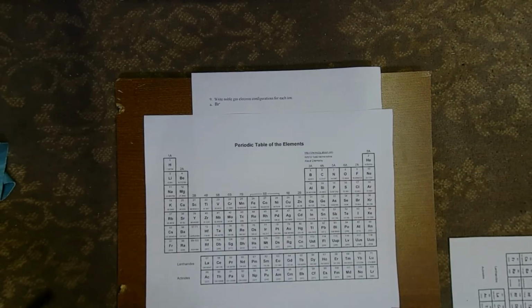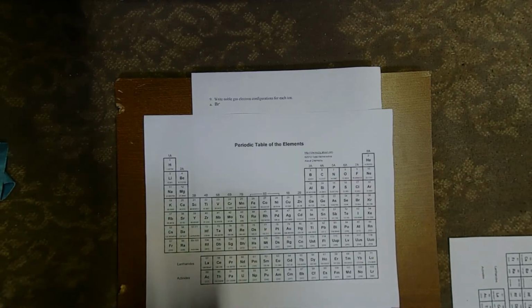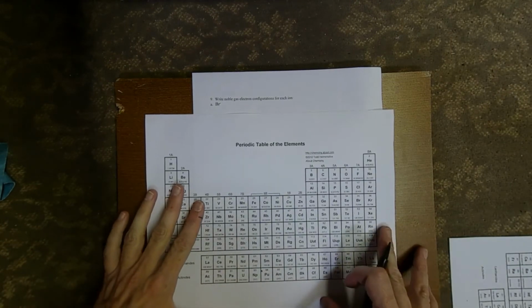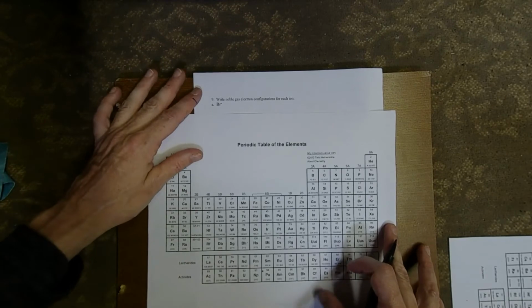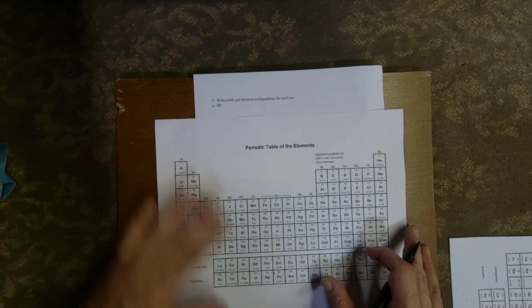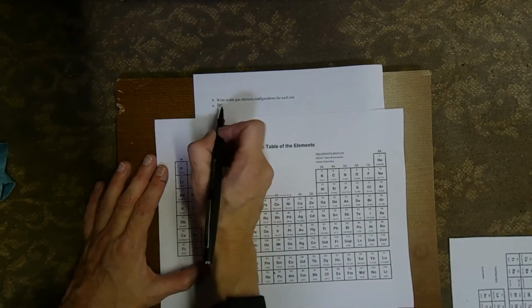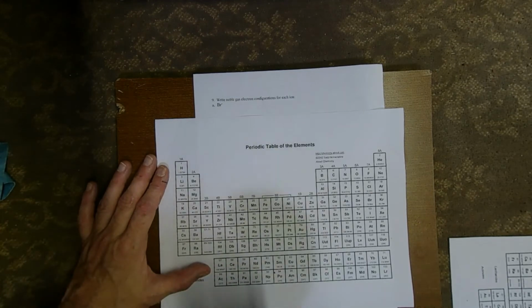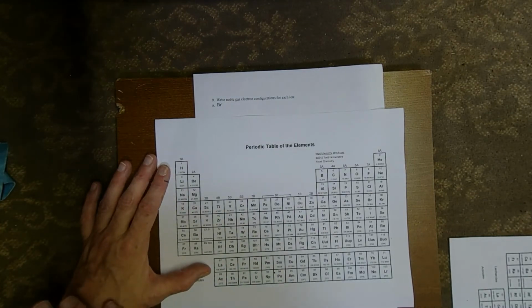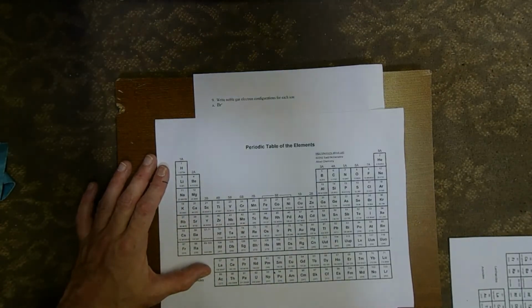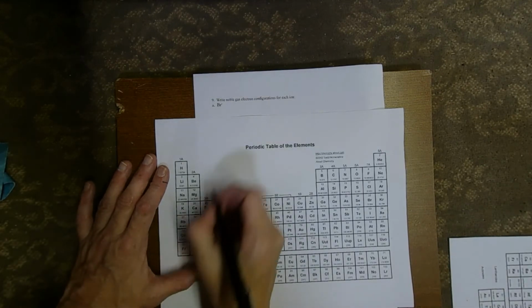Alright, 9a has us writing the electron configuration for bromide. So it's really important to be careful when you have cations, when you have positively charged ions. When you have an anion, something with a negative charge, it's not as tricky. You just kind of throw that extra electron on there.